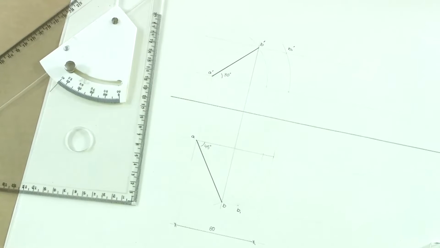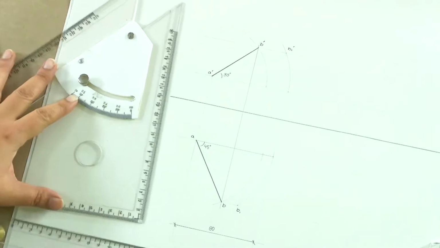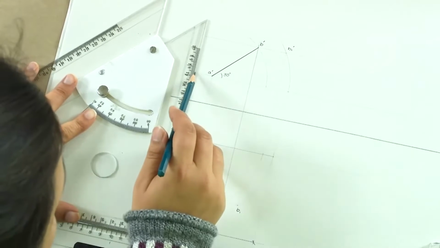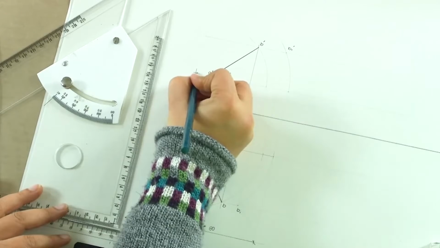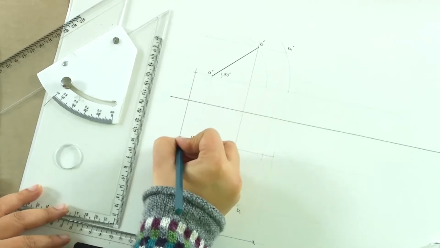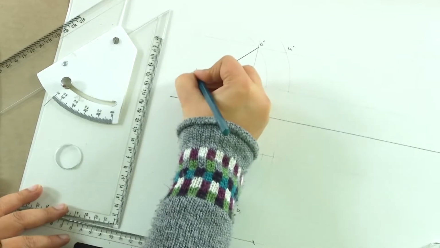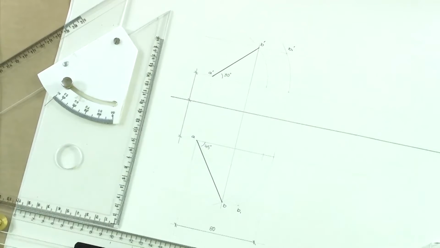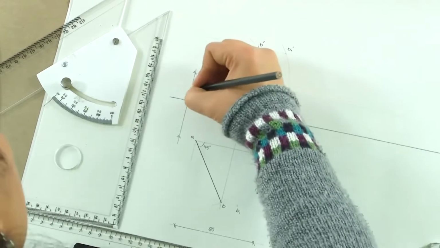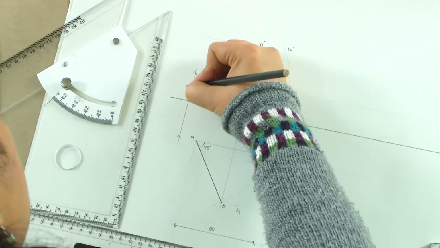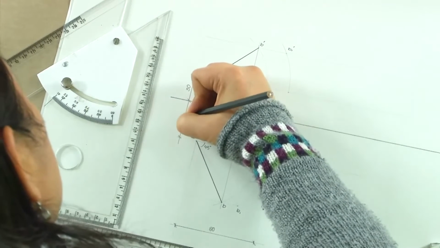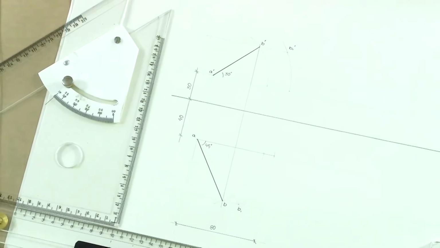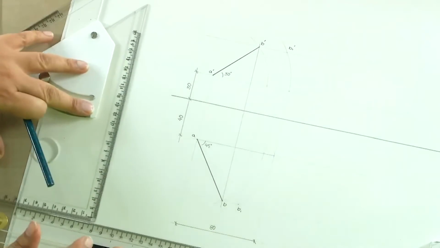Also we have this 3 centimeter above HP and 4 centimeters in front of VP. So, we will make this. We have 3 centimeters above HP, which is seen here in VP, and we have 4 centimeters in front of VP, which is seen here. This is the final projection of a doubly inclined line.